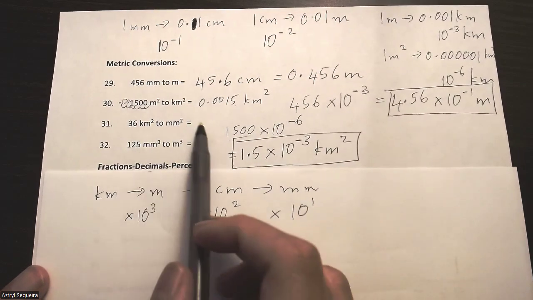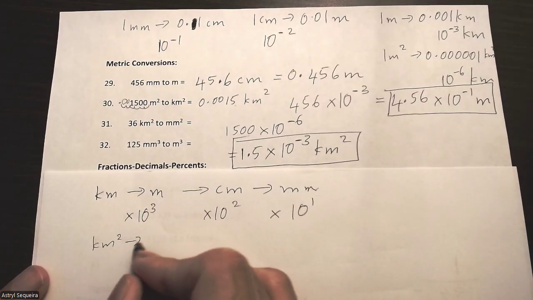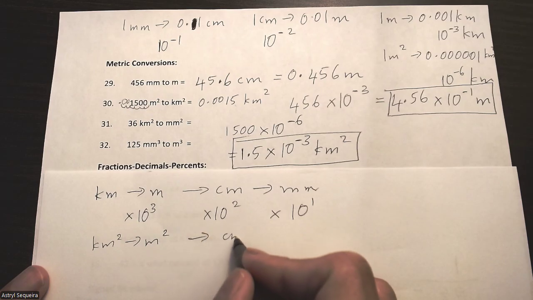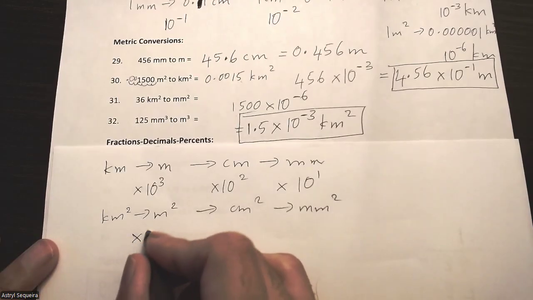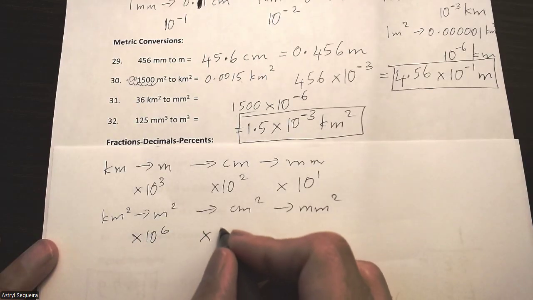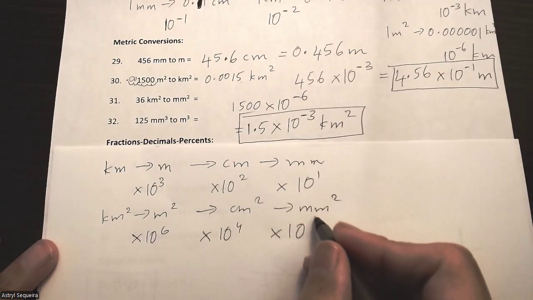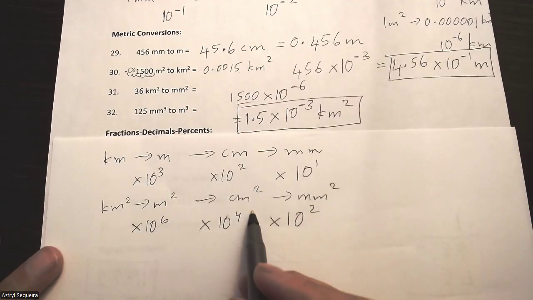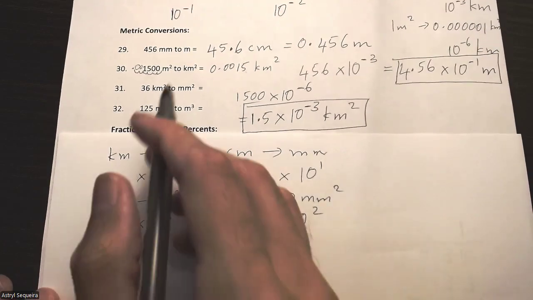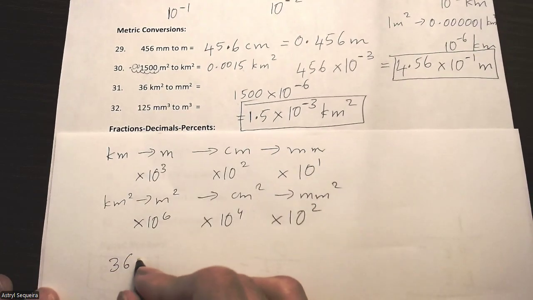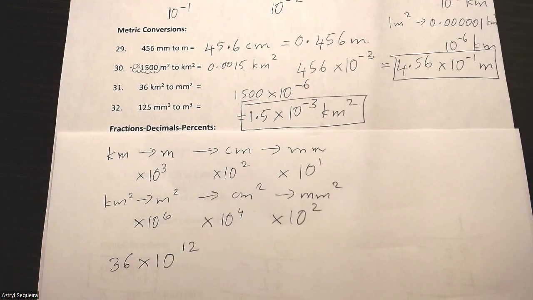But since these are squared, so if I'm doing km squared to meter squared to cm squared to mm squared, I have to double all of those. It's 10 to the 6, 10 to the 4, and 10 to the 2. 6 plus 4 is 10, plus 2 is 12, which means that I have 36 times 10 to the power of 12.